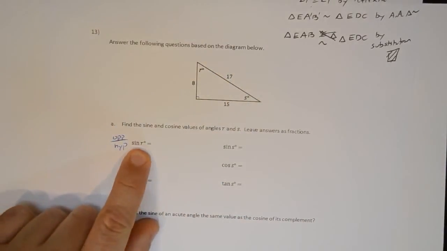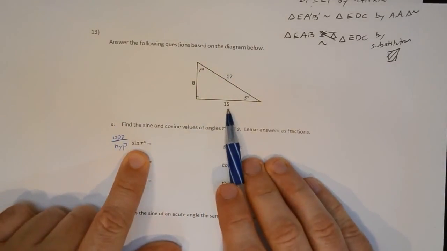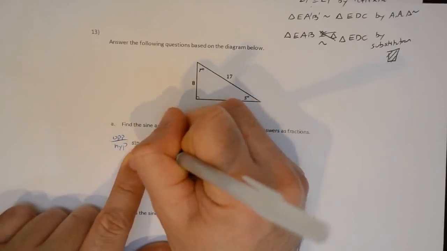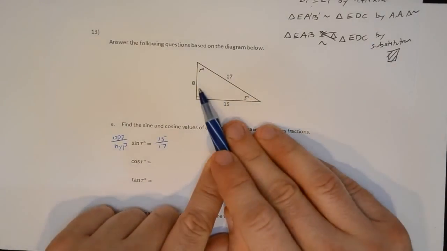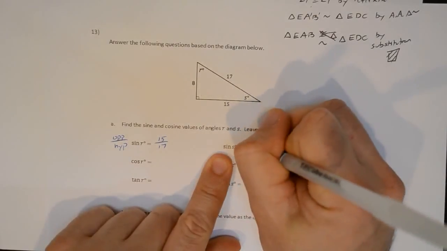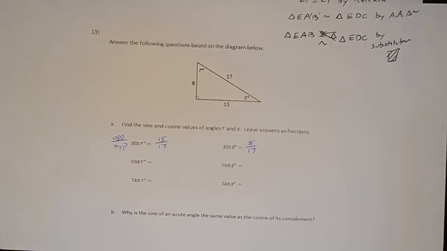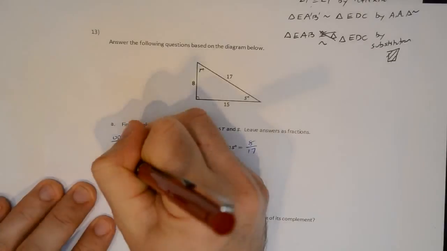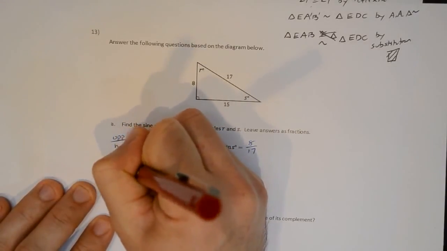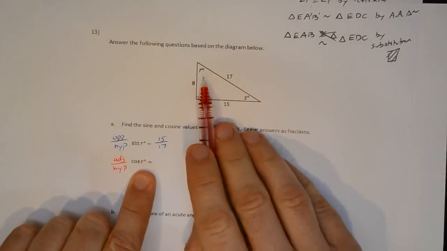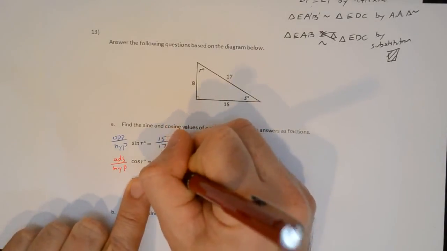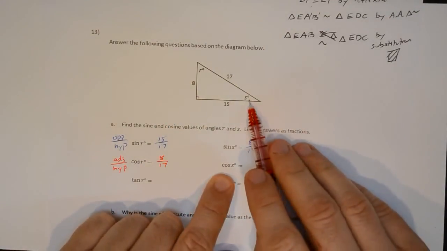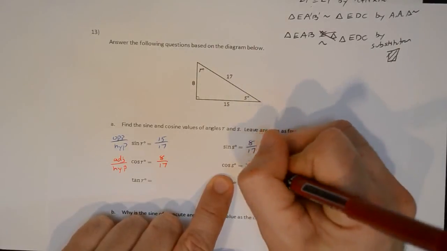So if I go the sine of r, that would be opposite from r over hypotenuse, 15 over 17, as opposed to the sine of s, opposite from s is 8 over hypotenuse, 17. And then of course we have the cosine, which is adjacent over hypotenuse. So the cosine of r, the adjacent to r would be 8 over 17. And the cosine of s, now the adjacent side is 15 over 17.